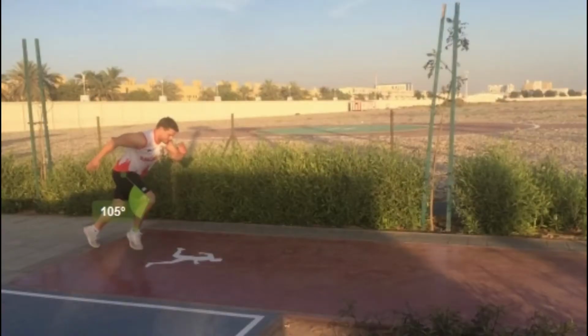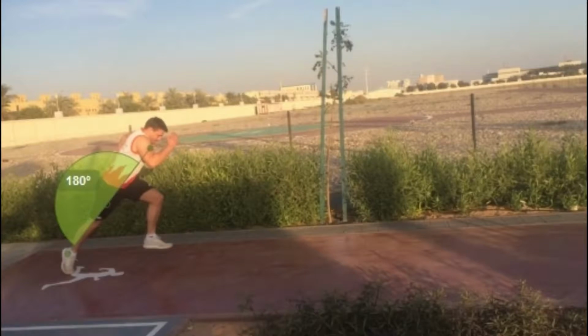You can see there an improvement of 12 degrees at the knee in the first push-off phase. In the next video you'll be able to see his angle and body position is very good, except that front knee, it's a little bit past 90 degrees, but it's better than the first clip.